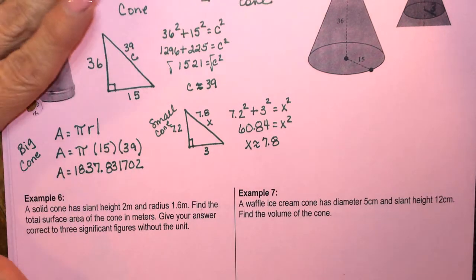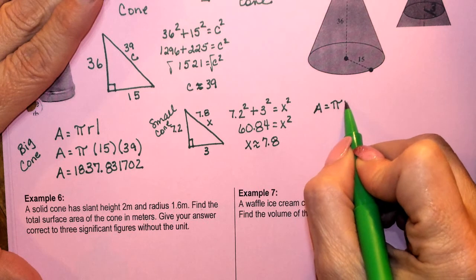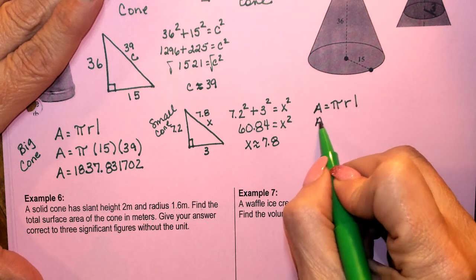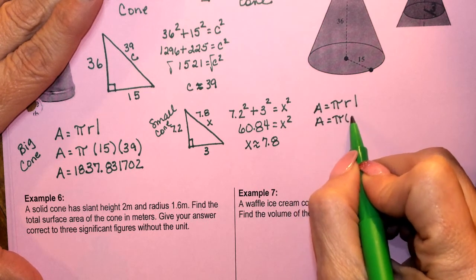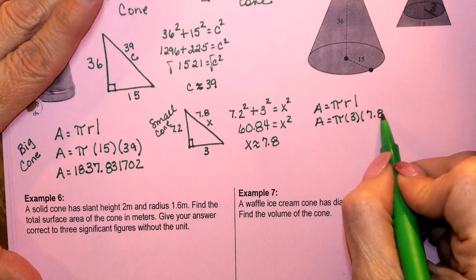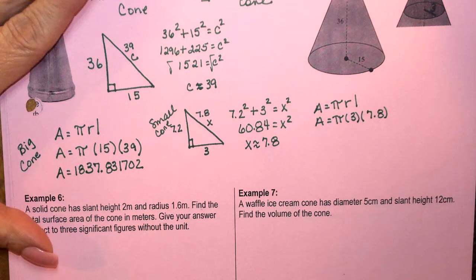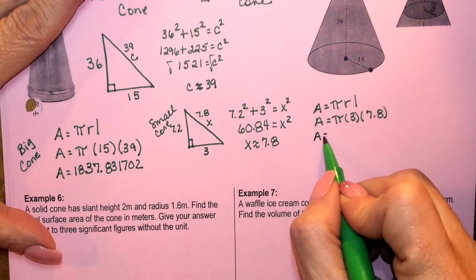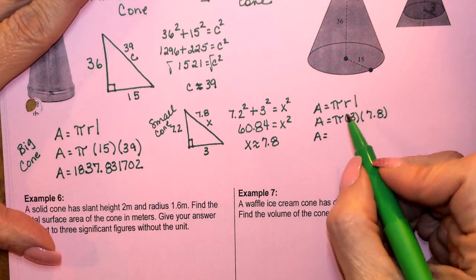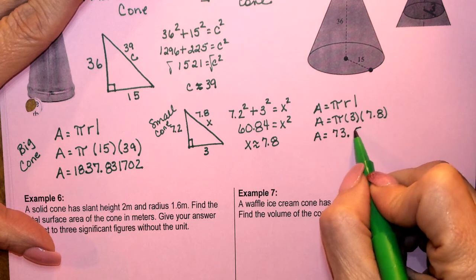Now, that means I can say the area equals pi RL. So the area equals pi times the radius times the length of the slant, which is 7.8. All right, I'm going to use my calculator, plug all that in, and I got 73.51.